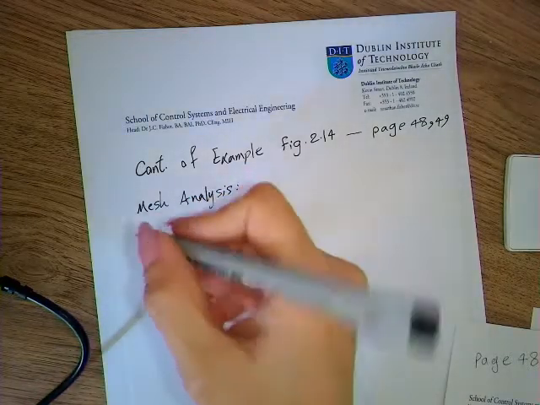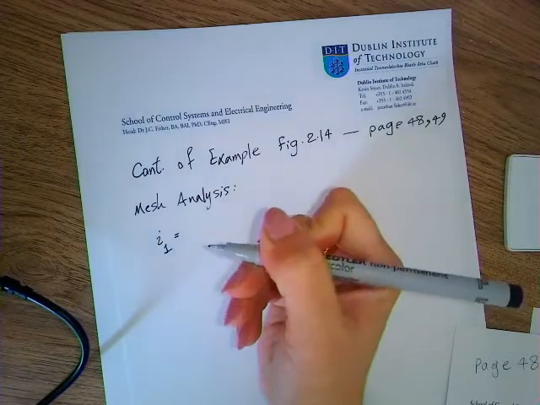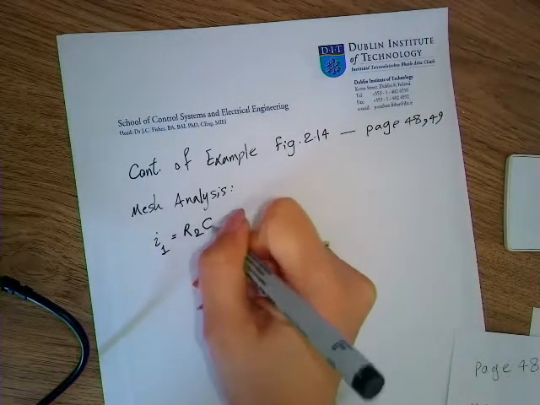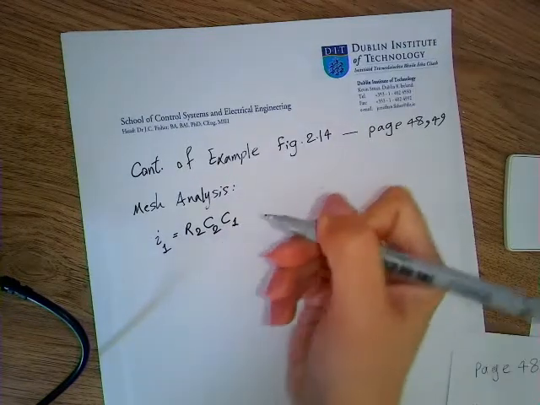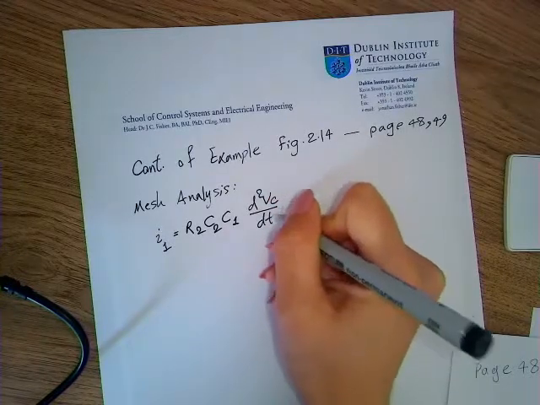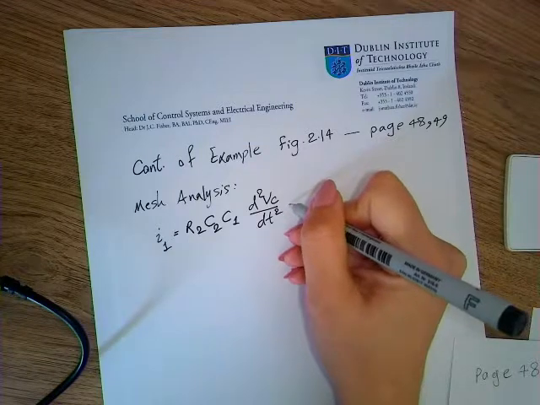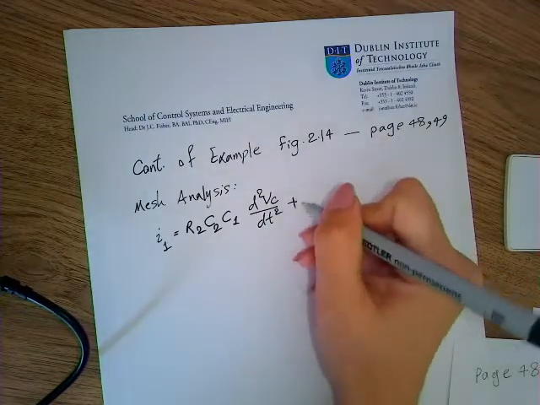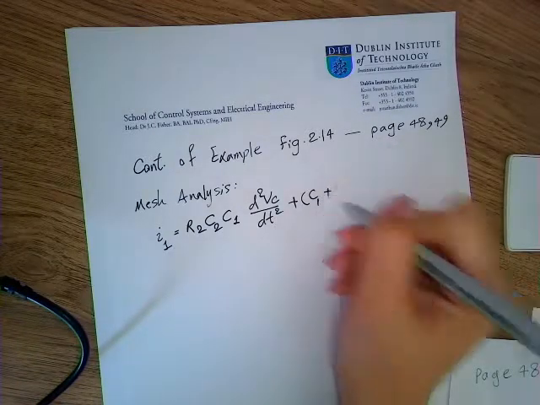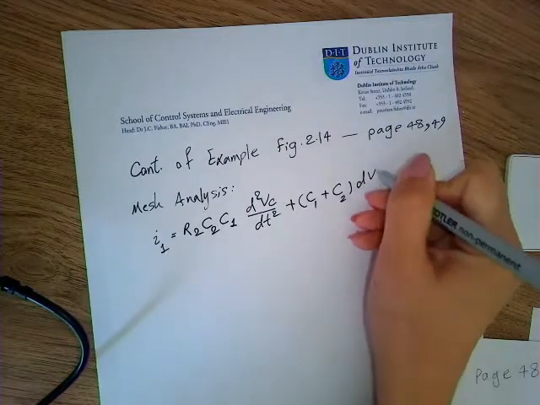Okay, so we have I1 equal to R2 C2 C1 second derivative of VC in time, and I'm practicing my handwriting. Hopefully it's a little bit better as I go. And then I have C1 plus C2 in first derivative of VC.